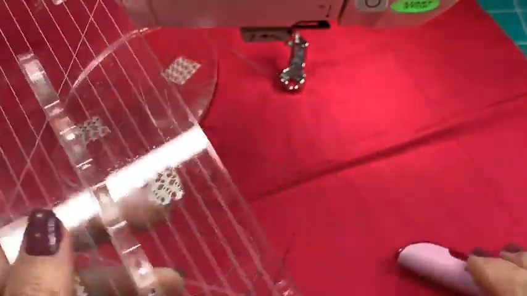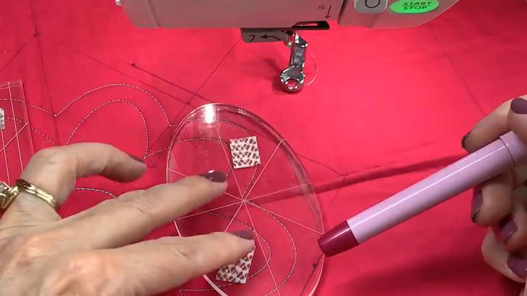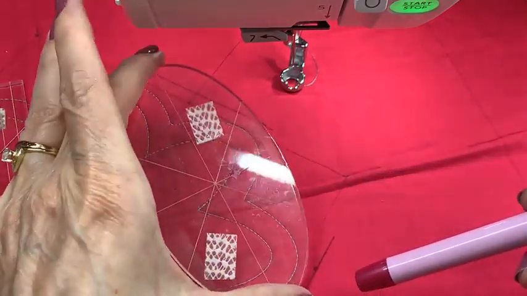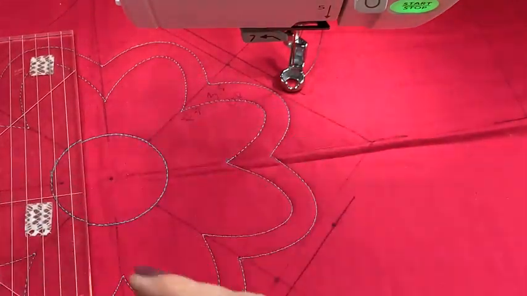It's not suitable for all templates. I definitely could put a small one here. I have some that are like 2 bumps or 1 bump, and they could definitely go on one of these. But I use them a lot on the straight ruler.